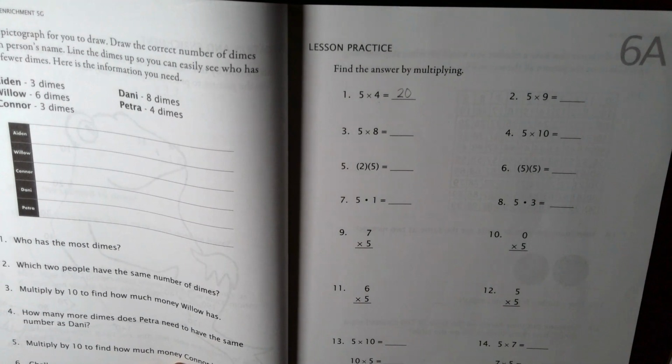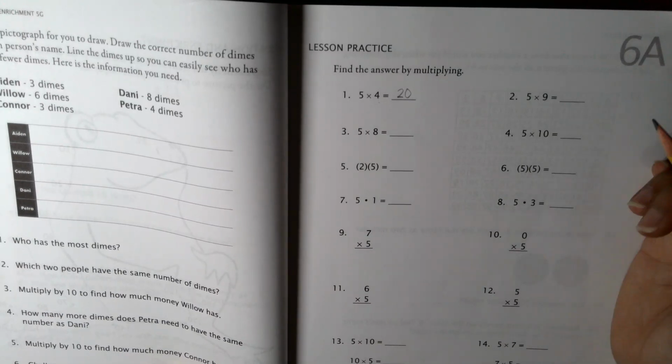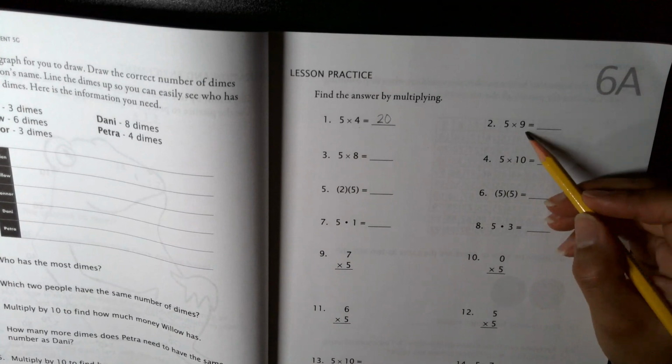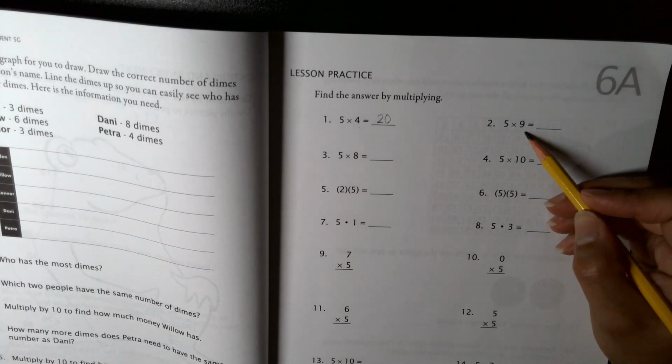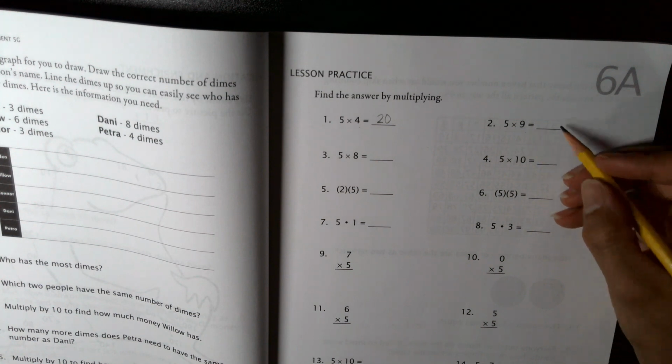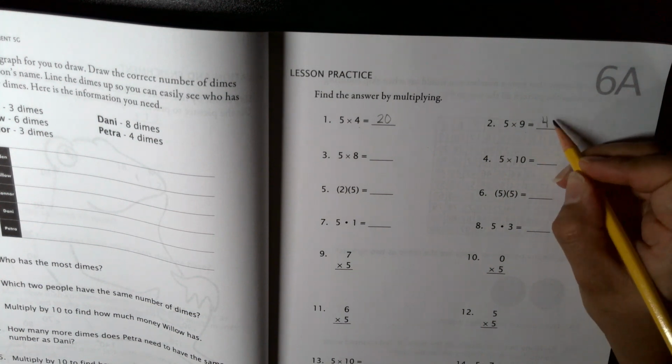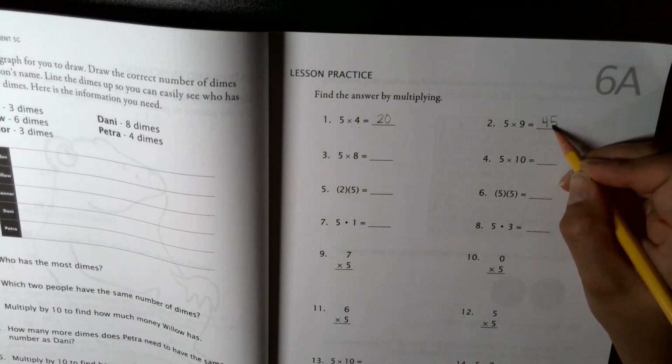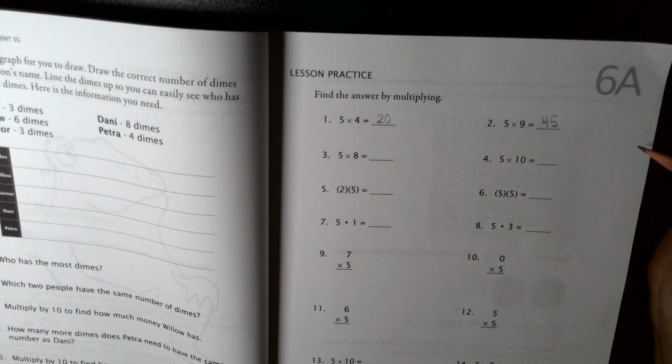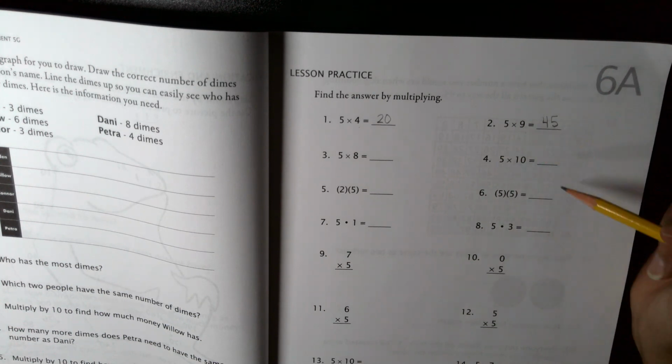The only reason that this method gets a bit dicey is because it only really works on the even numbers, because once you get into an odd number, like the number 9, half of 9 is 4.5, so it's 45. But that's a little harder for kids to use this method with.